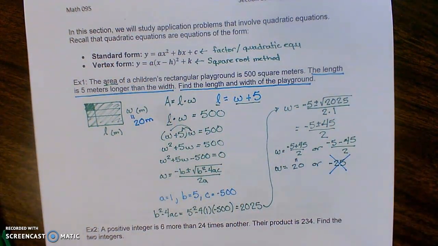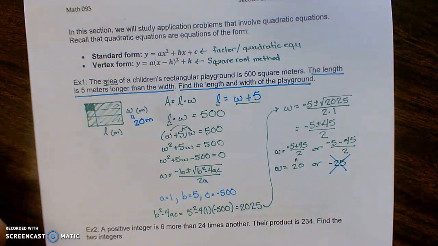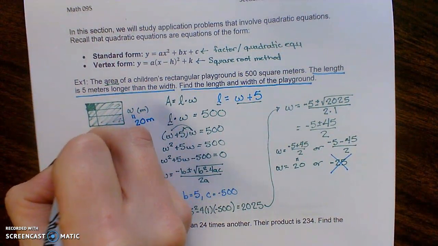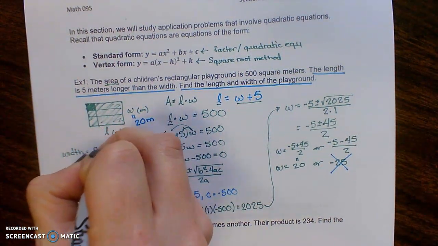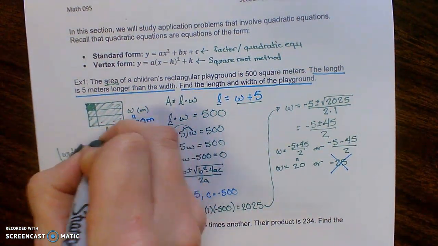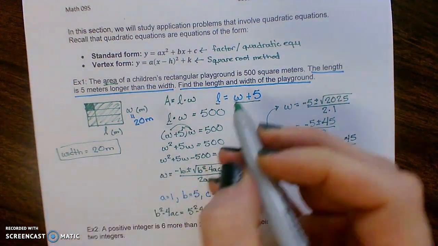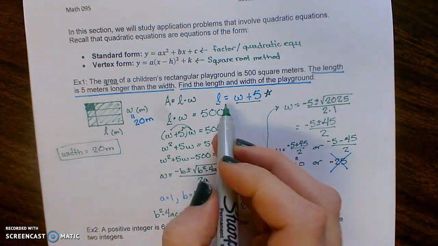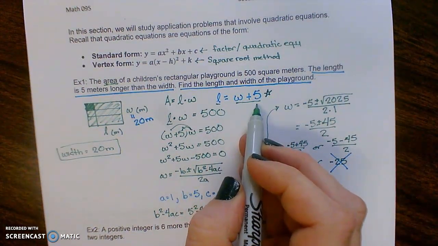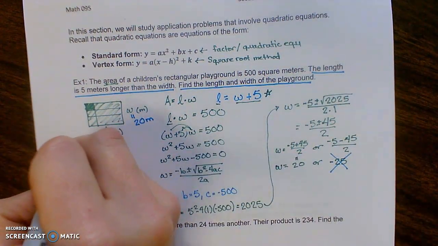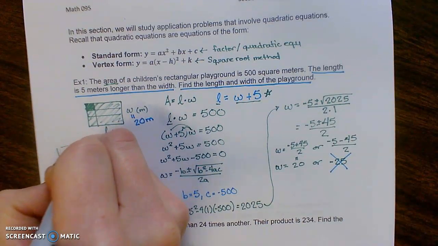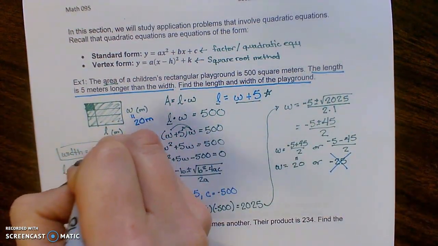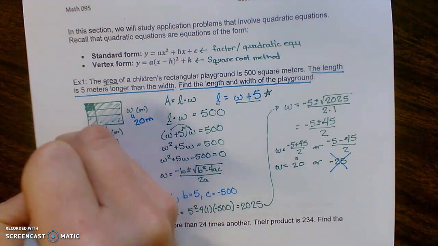So I still need to find the length. So let's go back to the problem. The width is 20 meters. And now to find the length, I'll use this equation right here that says the length is 5 meters more than the width. So the length, I plug 20 in there, 20 plus 5 is 25 meters.